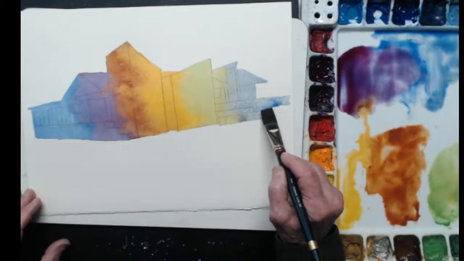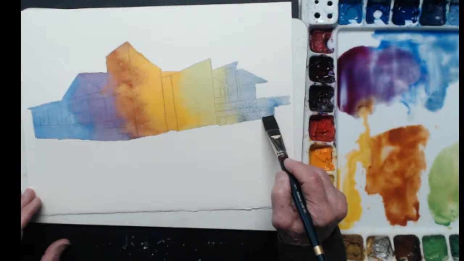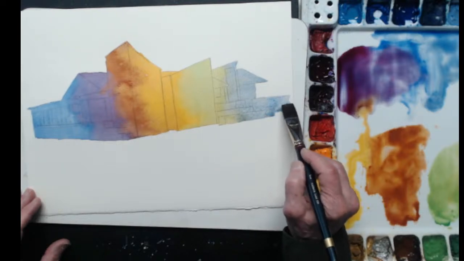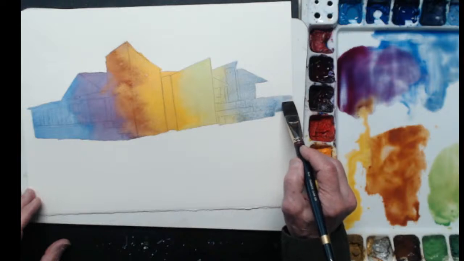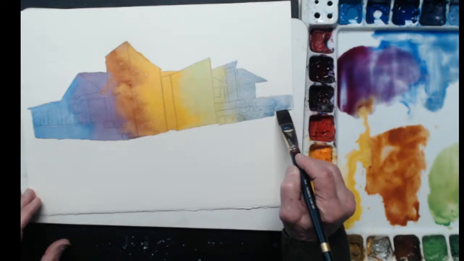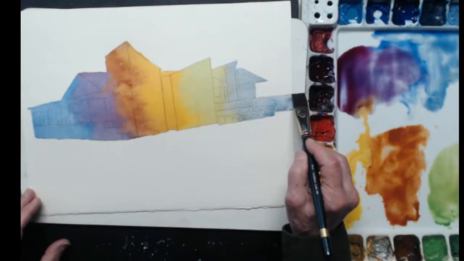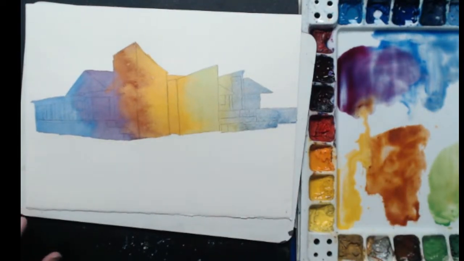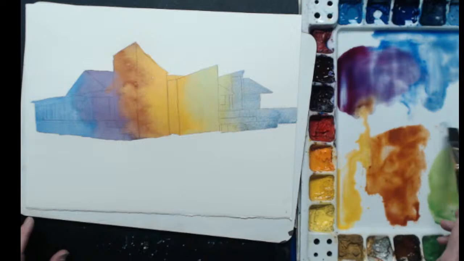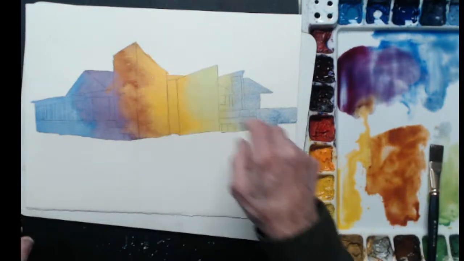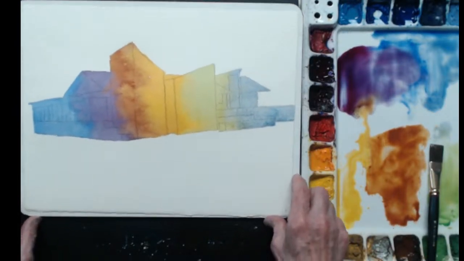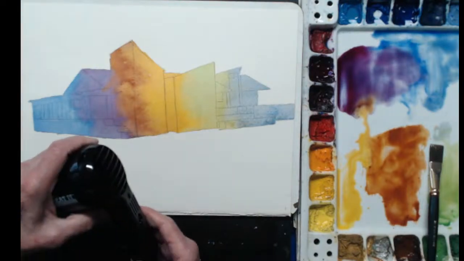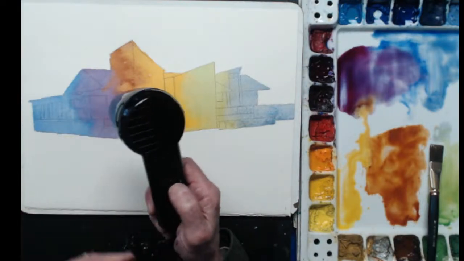Okay, that's going to finish my color scheme now, of going from cool to warm to cool again. And I'll finish this off and take it on out to the end. There we go. Okay, there's a little white spot there, but I'm not going to touch it. Just leave it alone. Now I'm going to go ahead and dry this. I'll put the dryer on, because it's wet.